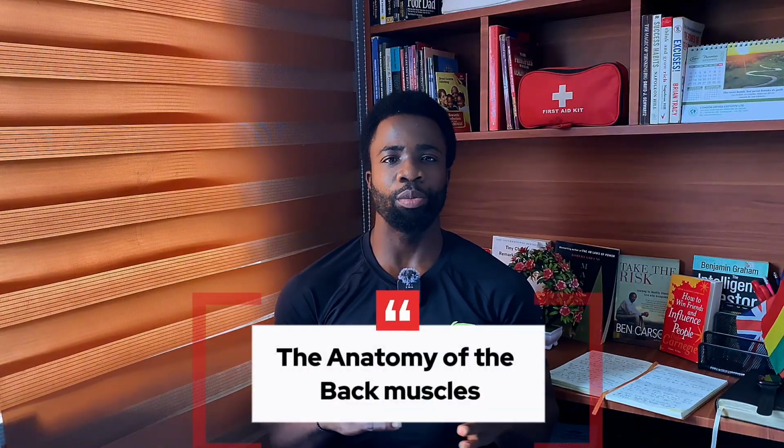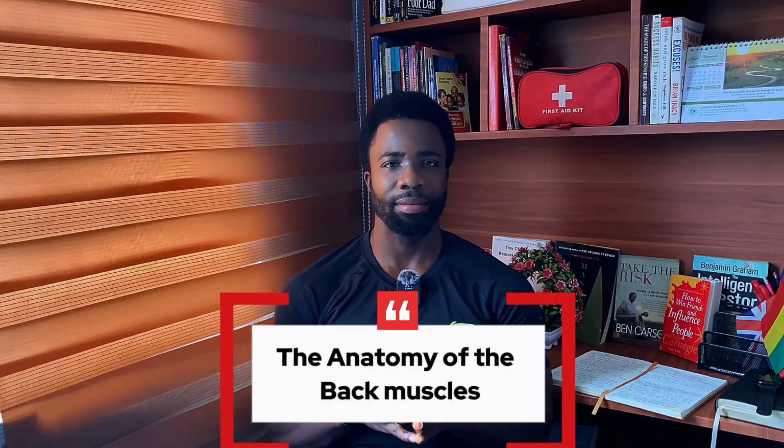Welcome back, folks, to the third lesson of our fundamental bodybuilding series. In today's lesson, we are going to talk about the anatomy of the back muscles.